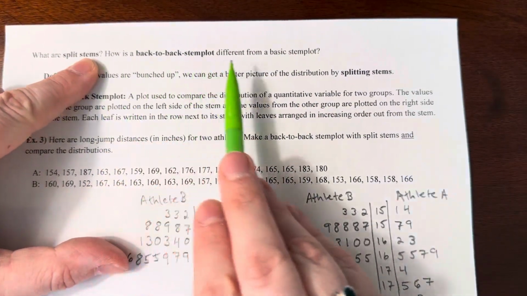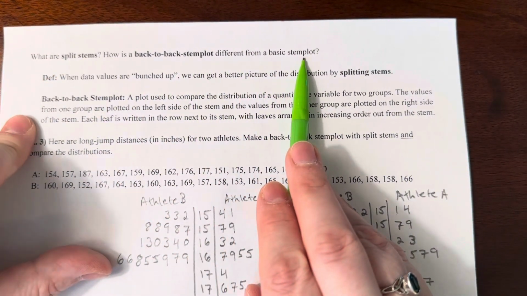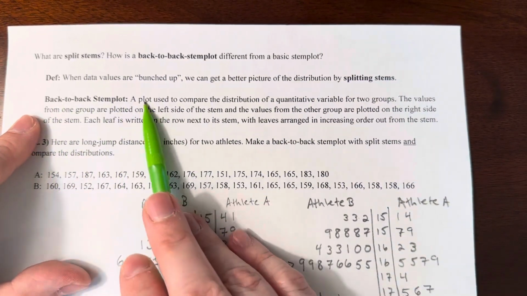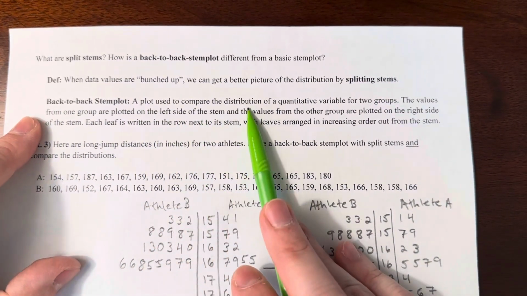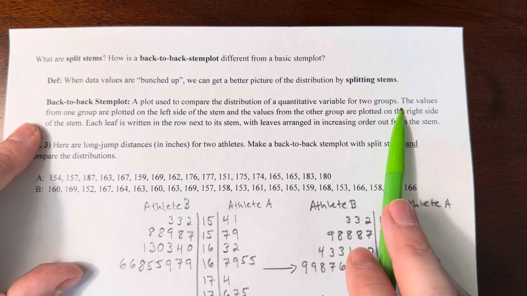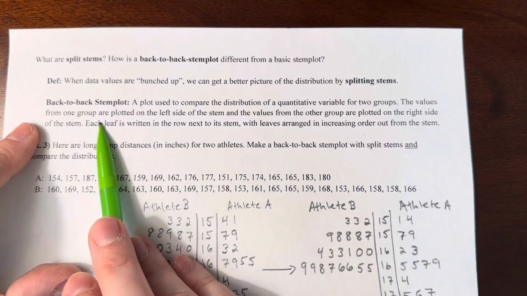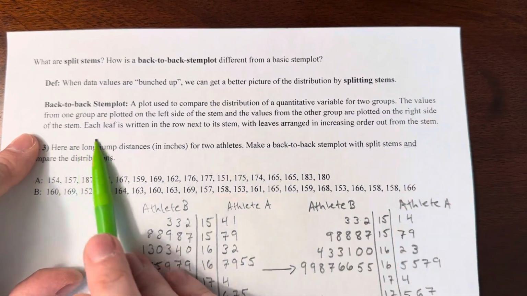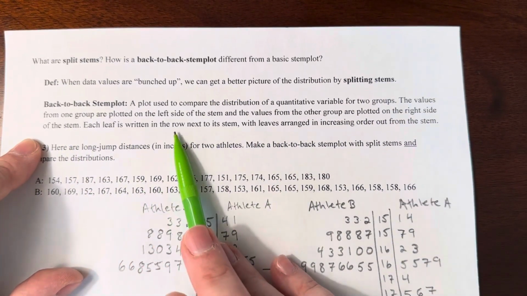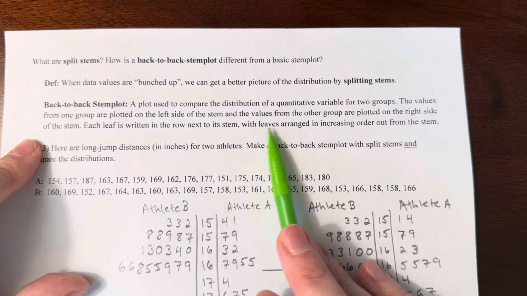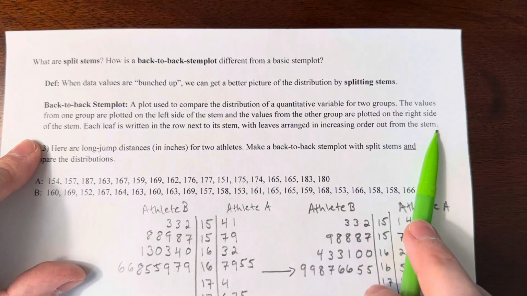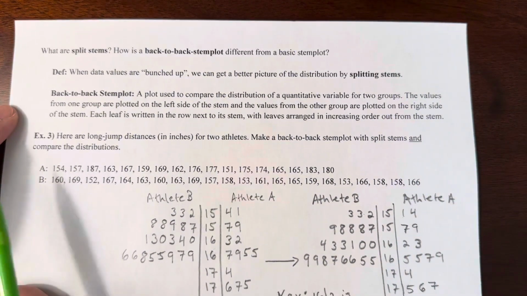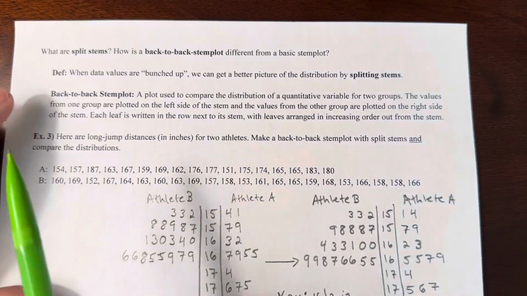Now, how is a back-to-back stem plot different from a basic stem plot? A back-to-back stem plot is a plot used to compare the distribution of a quantitative variable for 2 groups. The values from one group are plotted on the left side of the stem, and the values from the other group are plotted on the right side of the stem. Each leaf is written in the row next to its stem, with leaves arranged in increasing order out from the stem. Now, example 3 takes us through that.